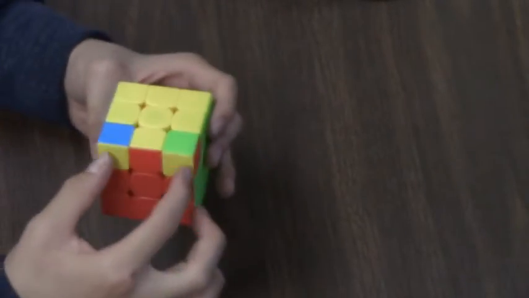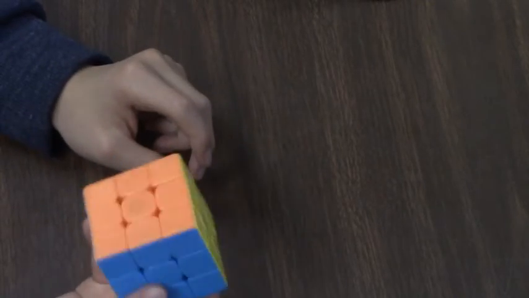Okay, so you have 2 of them solved, and you want these last 2. So you want to do this. Hold it on the right, and do that same algorithm. And you solved the Rubik's Cube.